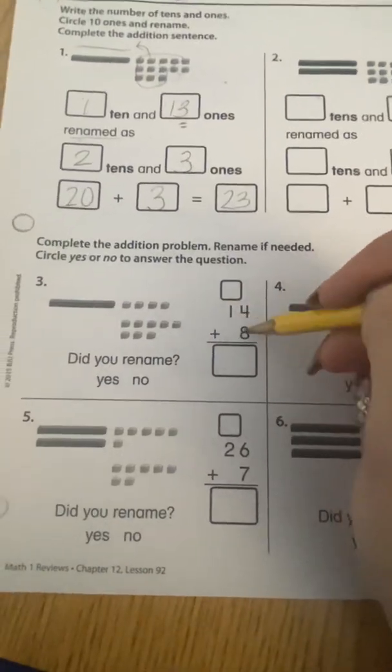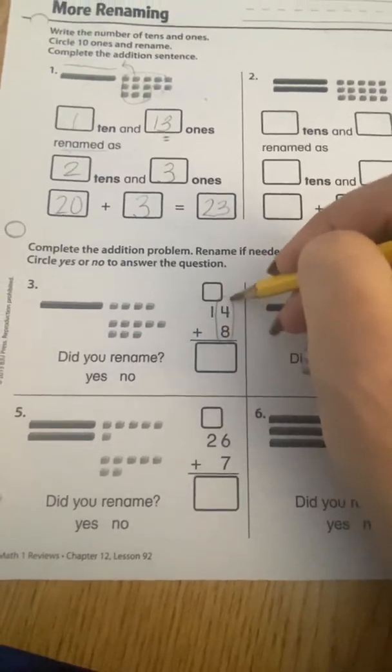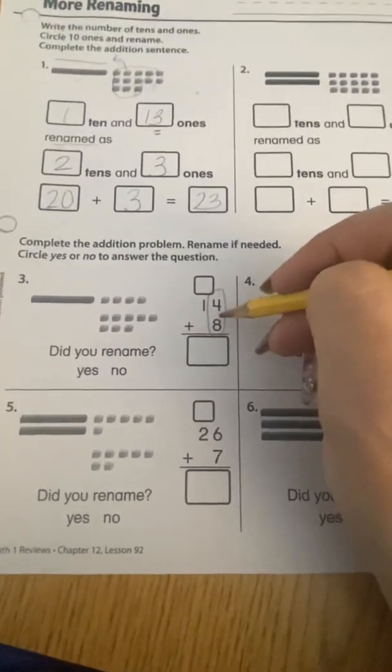When you get to the bottom part of the homework, it's real similar to what we did today. Let me show you on the homework sheet. We have 14 plus 8. The first thing they want to do is circle the ones, because we always add the ones first.